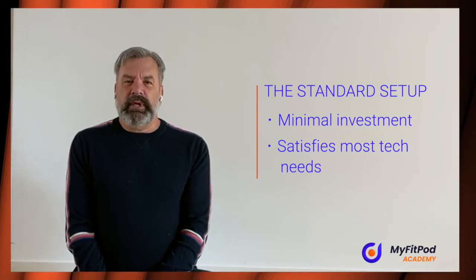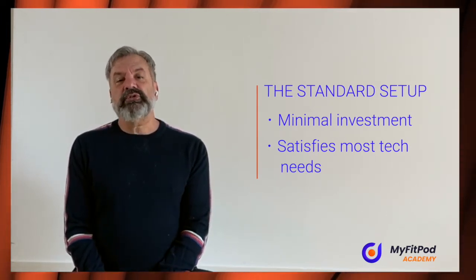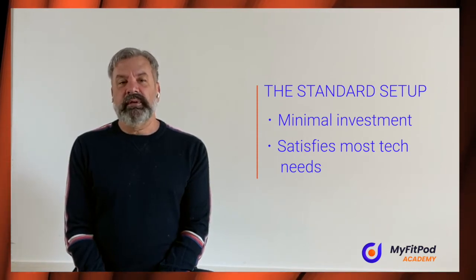We'll refer to this as the standard setup because in this course, we'll use it as a starting point for exploring some of the different ways you can do what works best for you. Further along in the My Tech track, we'll look at more advanced options. But this standard setup is a great place to start for most content providers because it requires the most minimal investment and it satisfies the tech needs of most fitness pros who are starting out with live streaming classes.